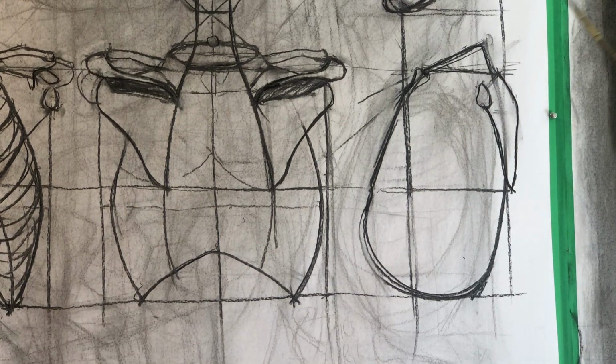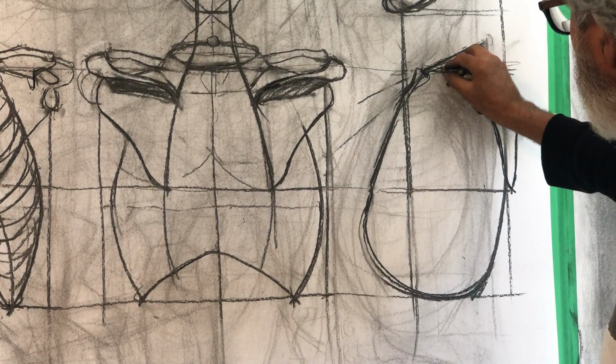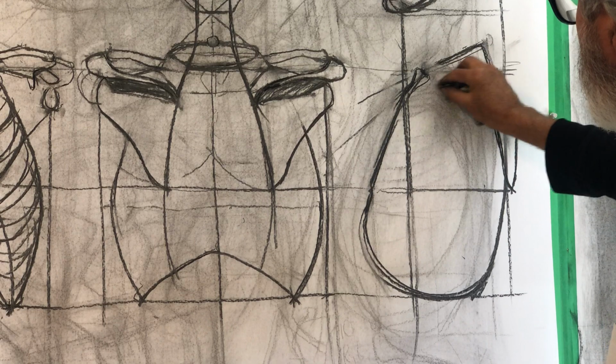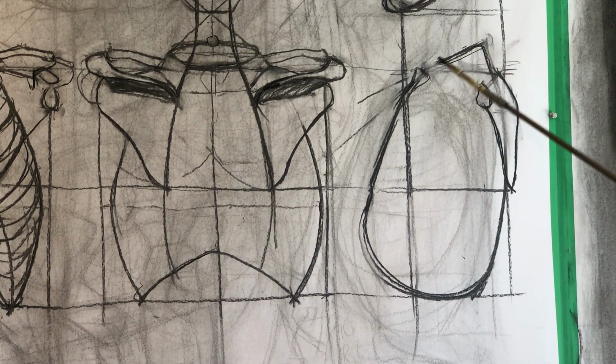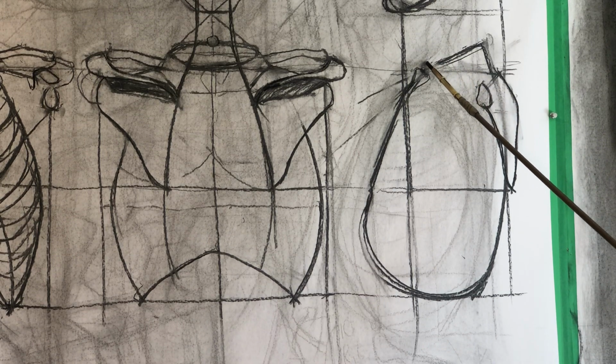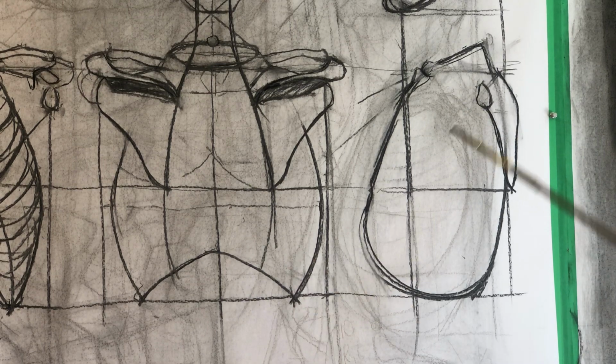Okay. Now, our clavicle bone, I'm going to lighten up my construction lines here so that you can see what will happen with it. The clavicle bone is here, and it starts off, and it would sit about right there. And it's going to sit in there.